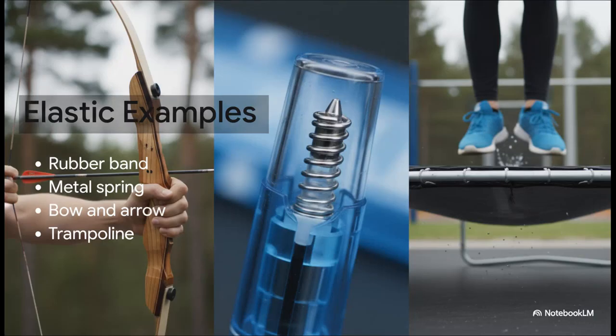Think about pulling a rubber band tight or pushing down on a heavy metal spring. Drawing a bowstring back before you shoot an arrow is pure stored elastic energy. Even clicking a tiny pen spring or jumping down onto a trampoline mat, you're compressing those materials and storing the energy that eventually pushes you back up into the air.